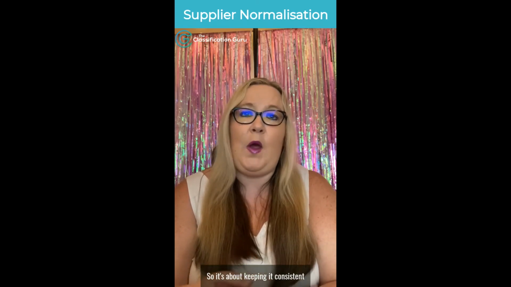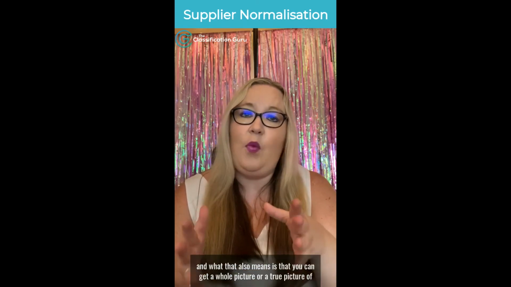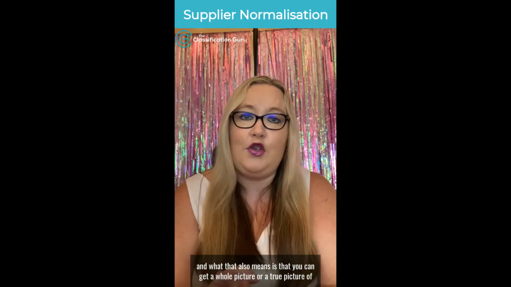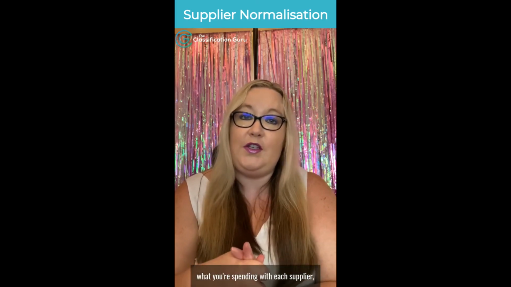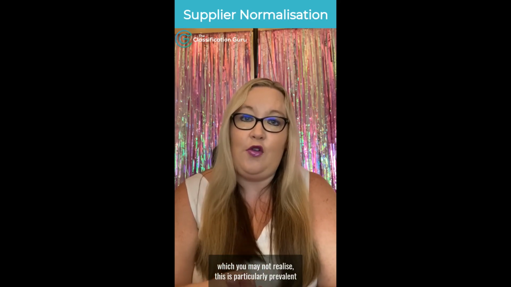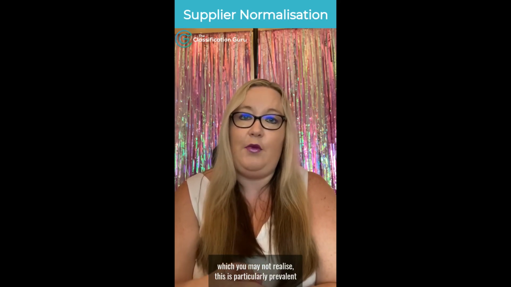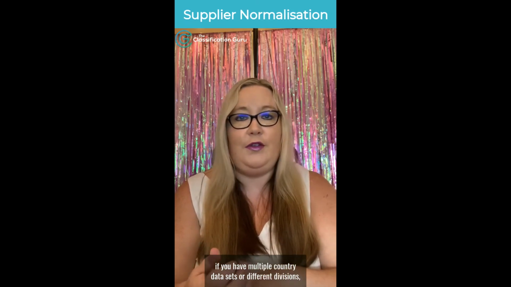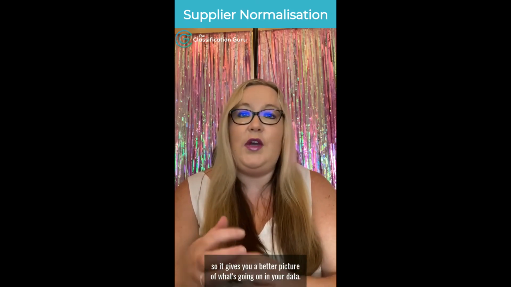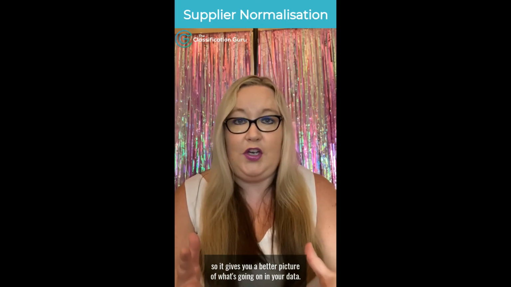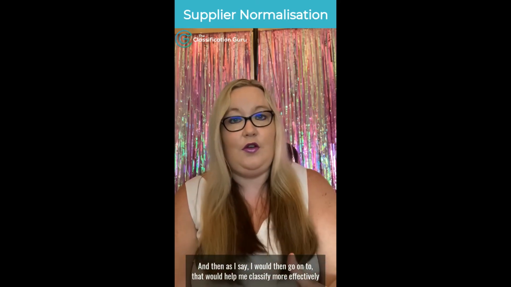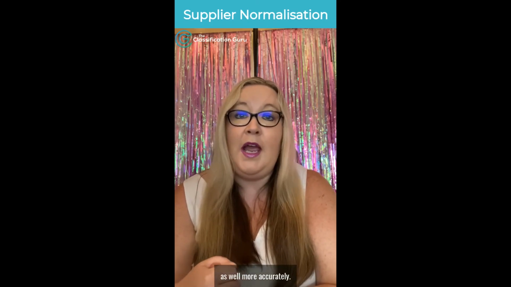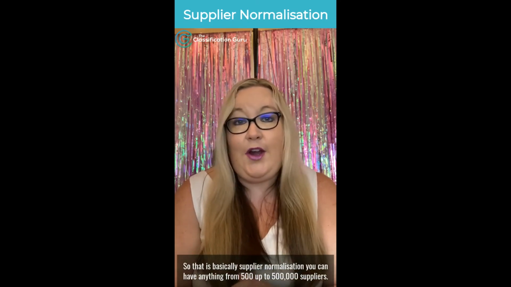So it's about keeping it consistent, and what that also means is that you can get a whole picture, or a true picture of what you're spending with each supplier, which you may not realise. This is particularly prevalent if you have multiple country data sets or different divisions. So it gives you a better picture of what's going on in your data. And then, as I say, that would help me classify more effectively as well, more accurately. So that is basically supplier normalisation.